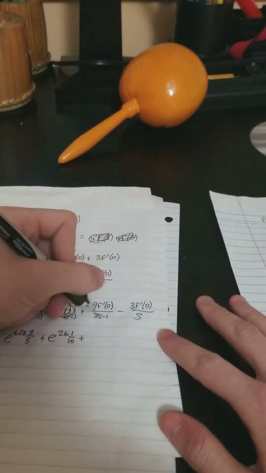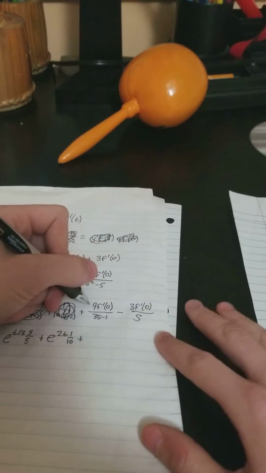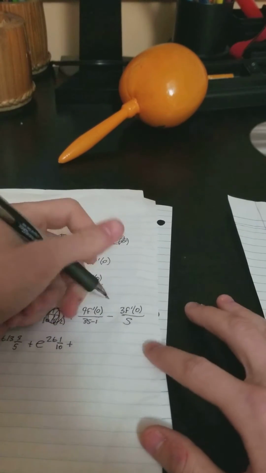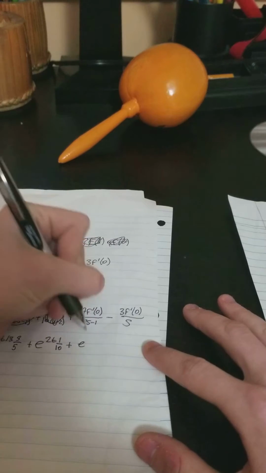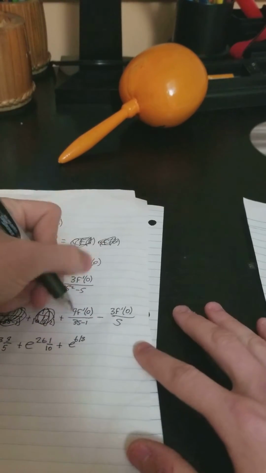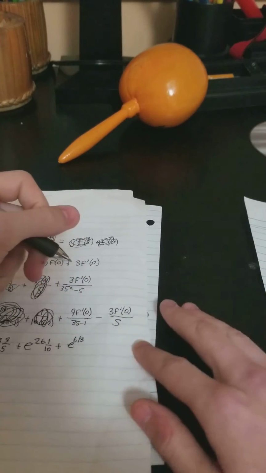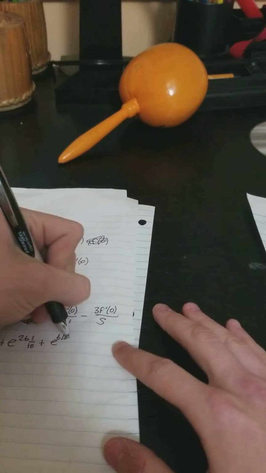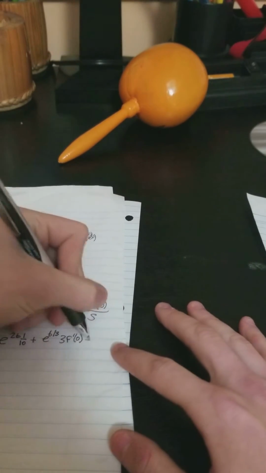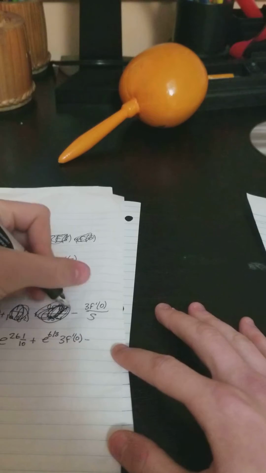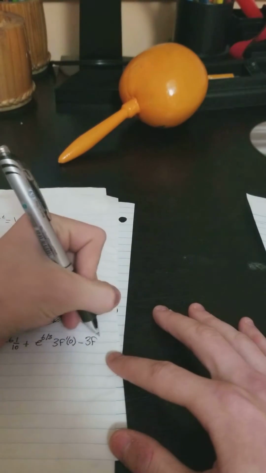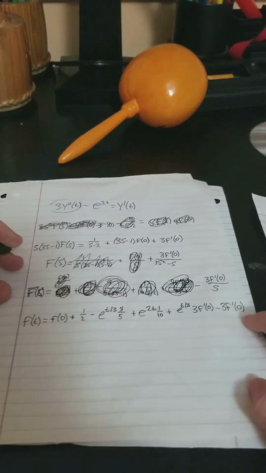So that would be 3f prime of 0 times 1 over s minus 1/3. So that would be e to the t over 3 times 3f prime of 0, minus 3f prime of 0. Yes, that took quite a while.